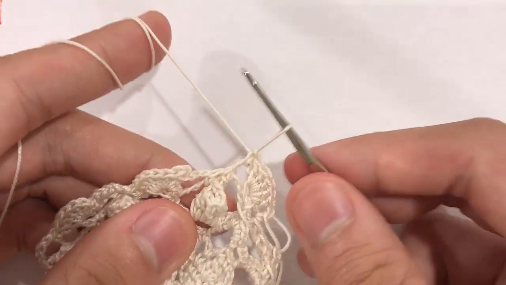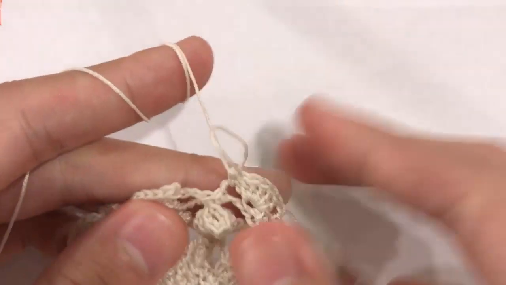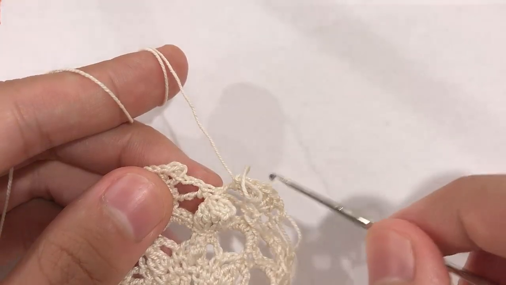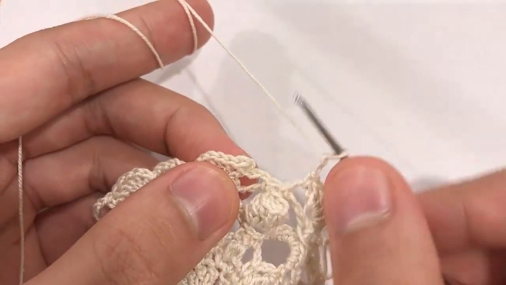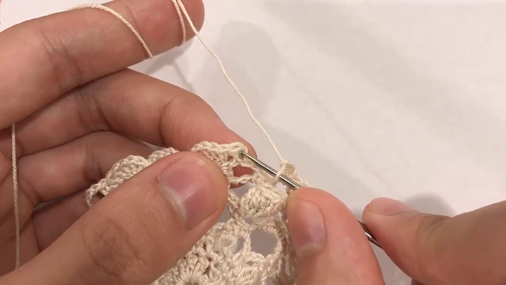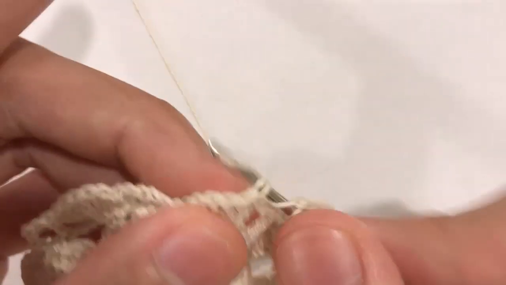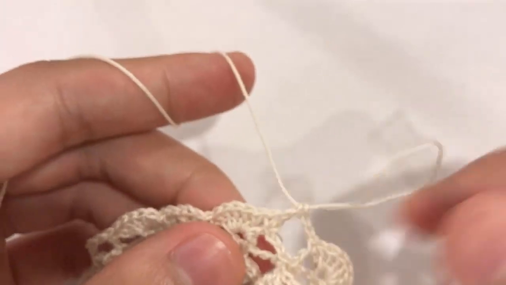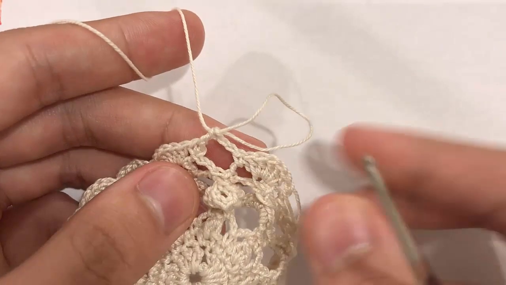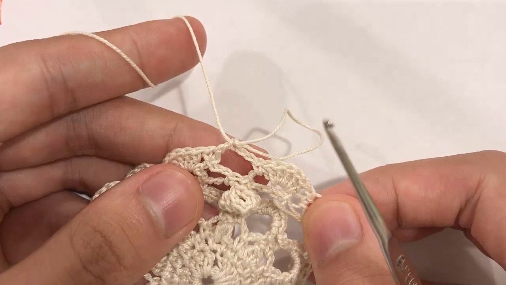So here we are at the end of round 8. I did my last 5 double crochet and I did a single crochet in the chain space here. To connect, what we will do is chain 2, and we will do a double crochet in the first single crochet that we did at the beginning of the round. There we go. And this creates our chain space. So now we are finished round 8 and we will begin round 9.